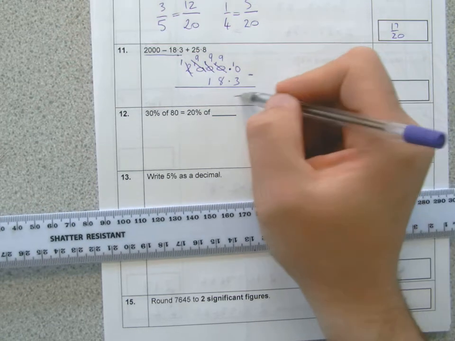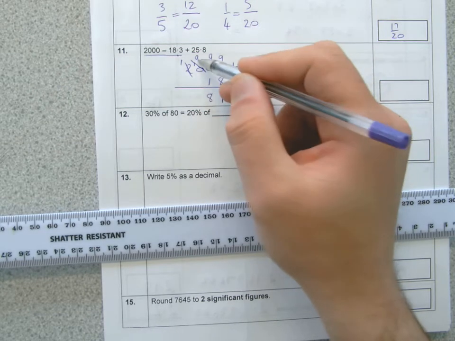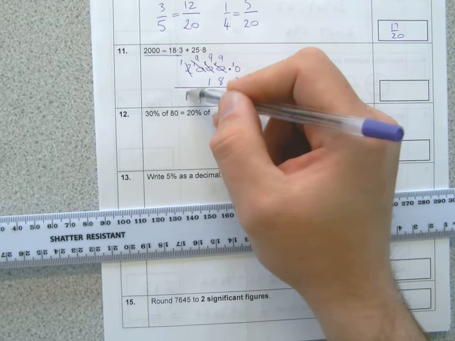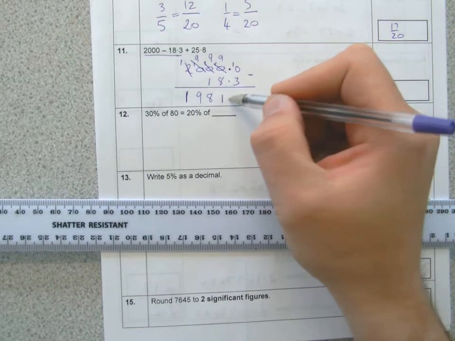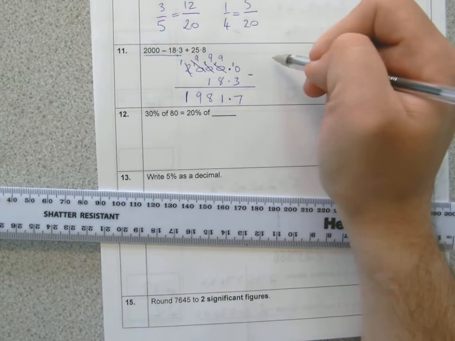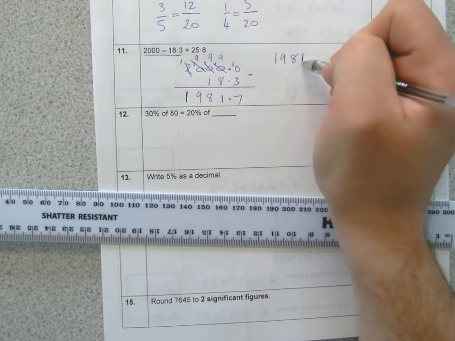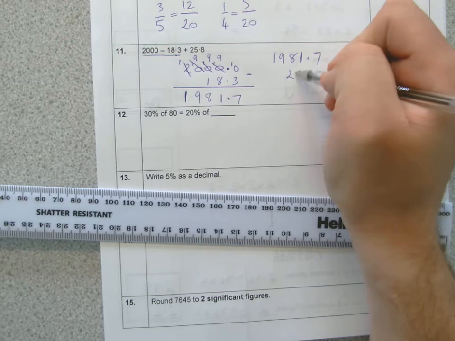10 take away 3 is 7, 9 take away 8 is 1, 9 take away 1 is 8, 9 take away nothing is 9, 1 take away nothing is 1, okay, so 1, 9, 8, 1, and of course there's a decimal point there. It's important I put that in there, 0.7. Now, once you've got that, you then need to add the 25.8. So let's line them up.